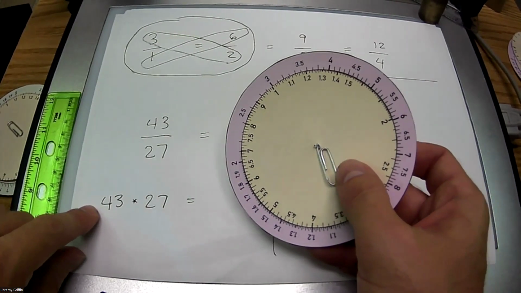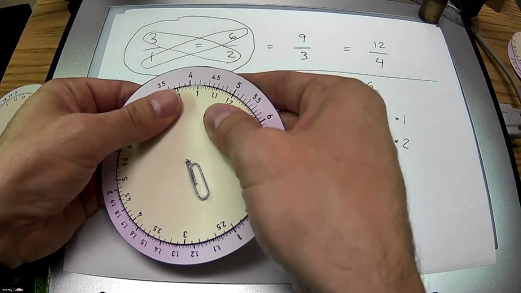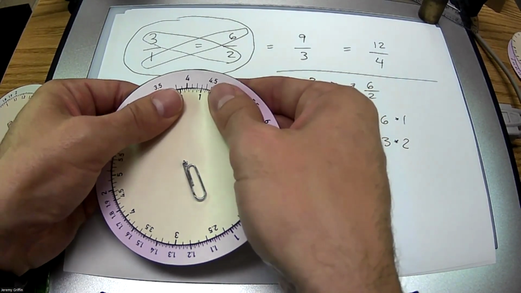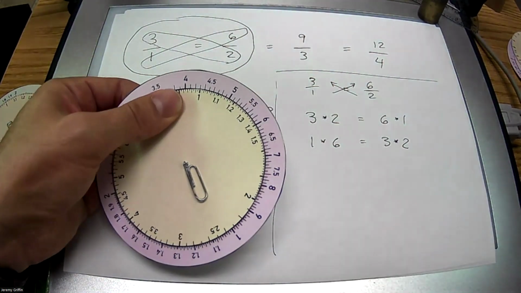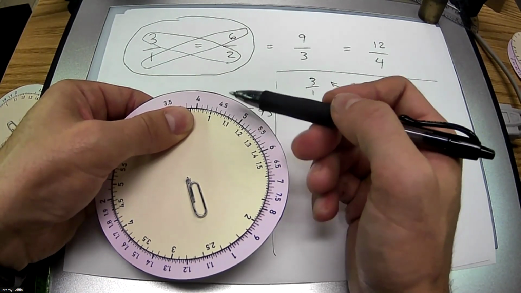So I need the inside 1, I'm going to align with the 43. So the inside 1 is aligned with 43. 41, 2, 3, that's right there. Bam. Remember, 4.3 and 43 are the same number on this calculator, but the decimal floats. You guys got that? The inside 1 and the 43?